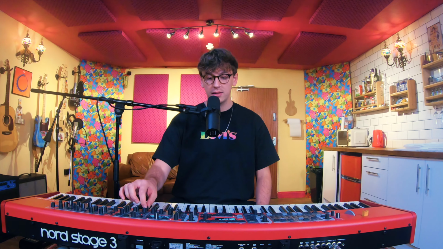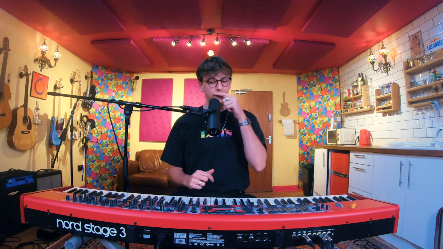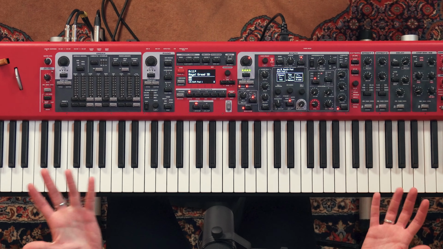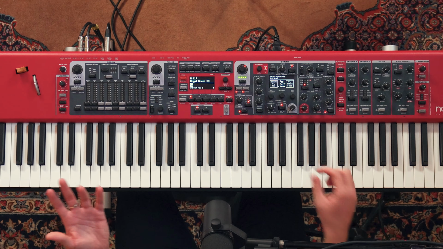There are some crazy things we can do once we start introducing our effects as well. This is all one engine working here. Like I said at the start of the video, once we start combining things, it gets a bit crazy, a lot of things going on at the same time. It gets hard to track exactly what's going on. But that's the basic overview of our synth engine on a Nord Stage 3.